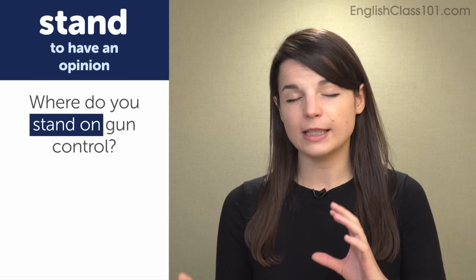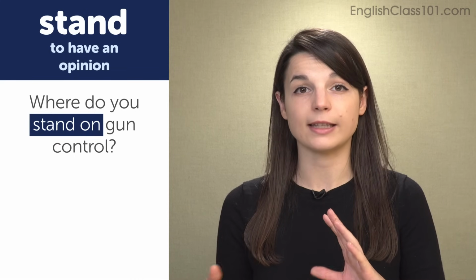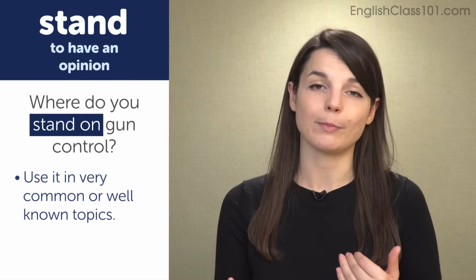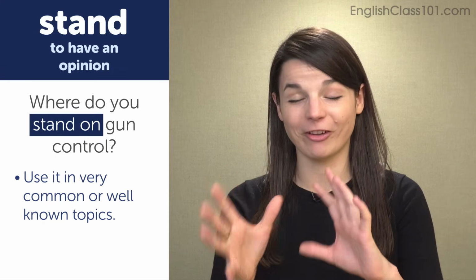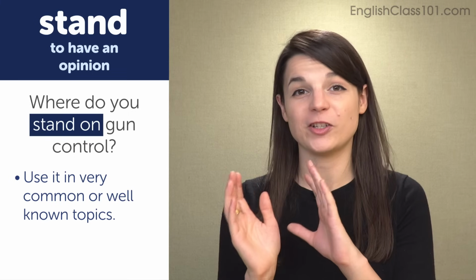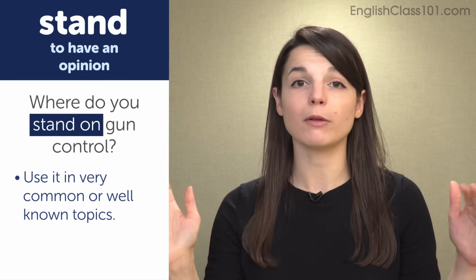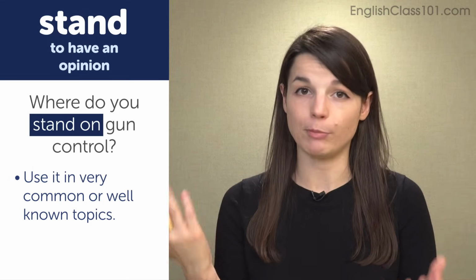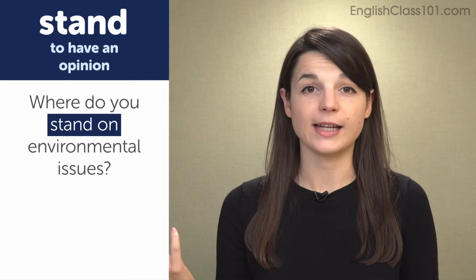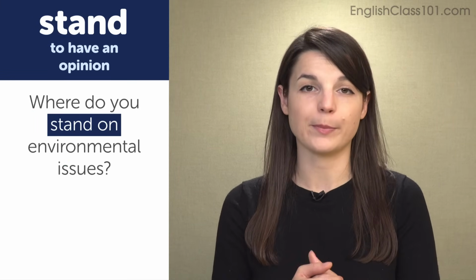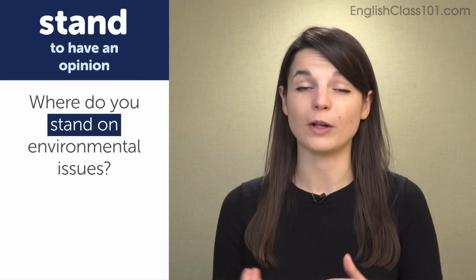Also, we typically use an expression like this with very common or very well-known topics. If you're debating something very, very specific, it's probably not a good idea to use stand in that case. We use it for very broad topics that most people are familiar with and that most people have an opinion about. Gun control could be one example, or maybe where do you stand on environmental issues, for example? A very general, well-known topic.